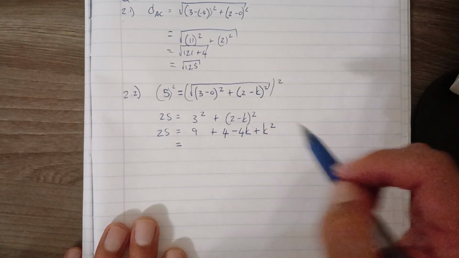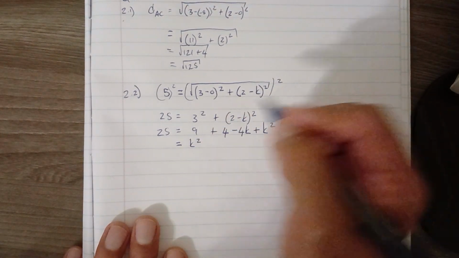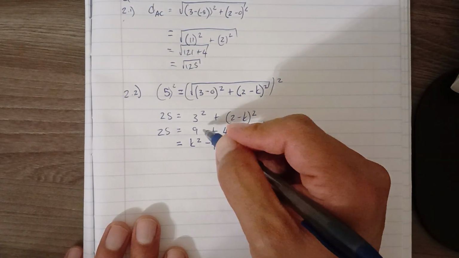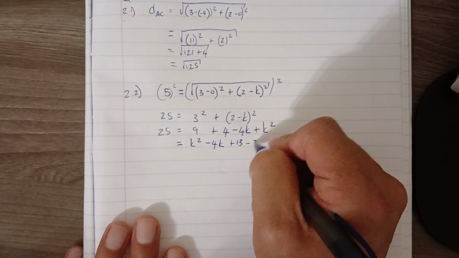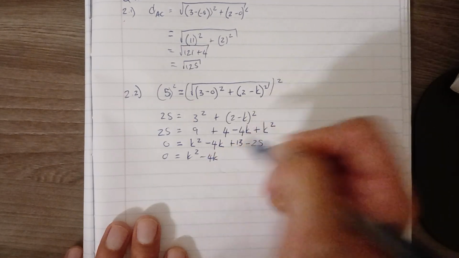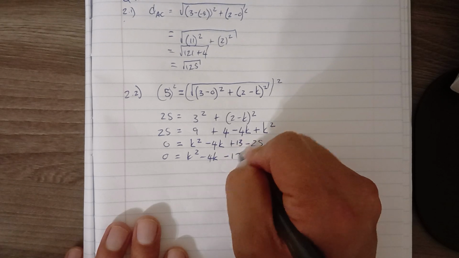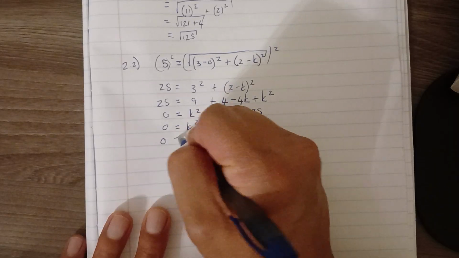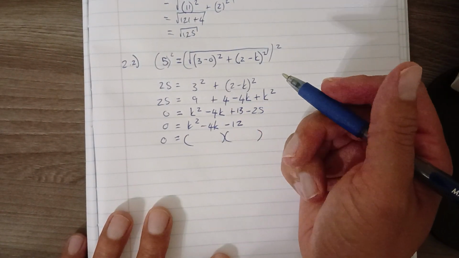Now we write it neatly in descending powers. So k squared, minus 4k, 9 plus 4 is 13, minus the 25. So that's k squared minus 4k, 13 minus 25 is negative 12. Now we have a quadratic equation, which we can factorize and find the answers for k.